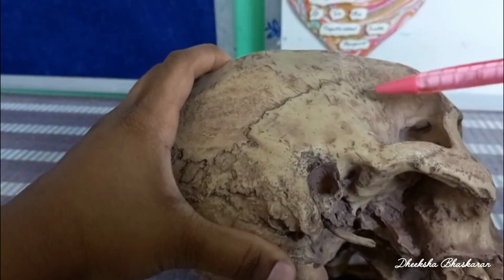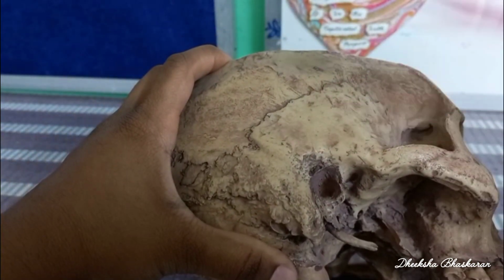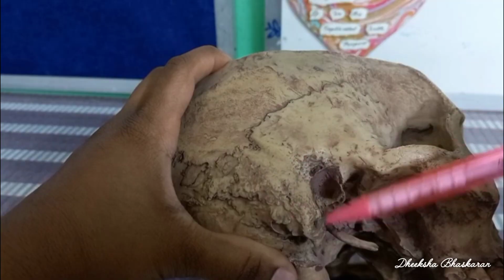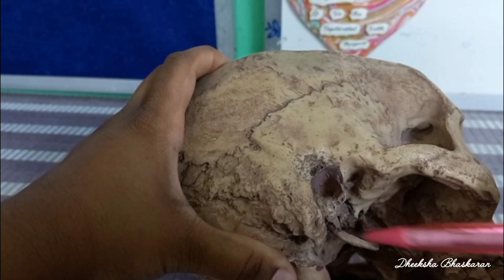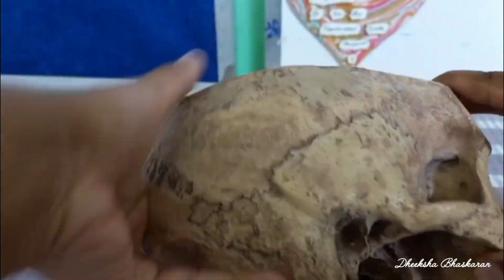So we have the squamous part of the temporal bone. This is the mastoid part of the temporal bone. This is the tympanic part. This is the styloid process of the temporal bone. This is on the outside of the skull.